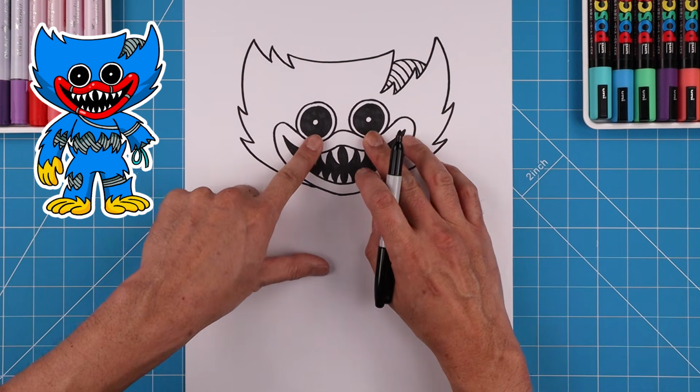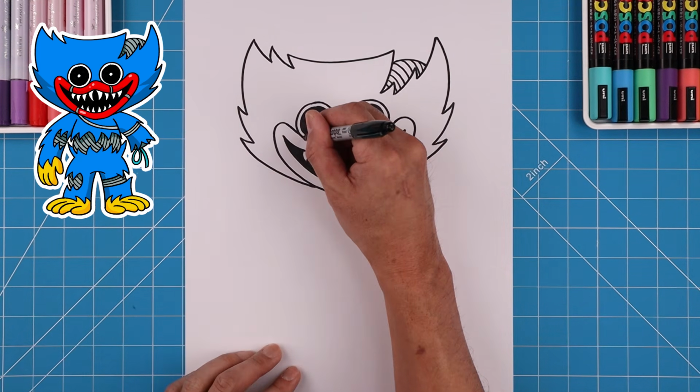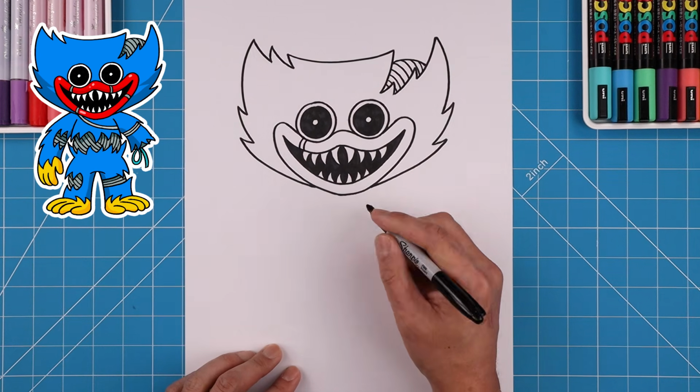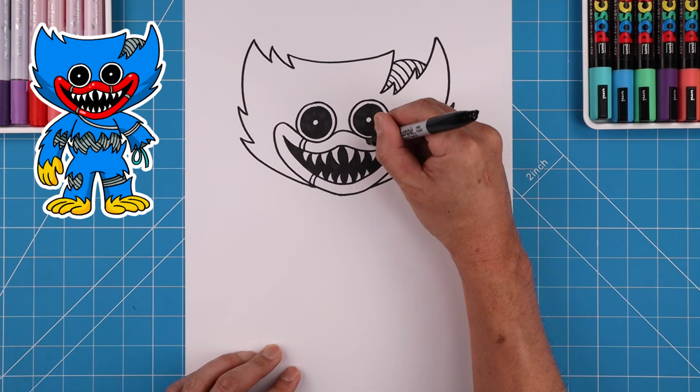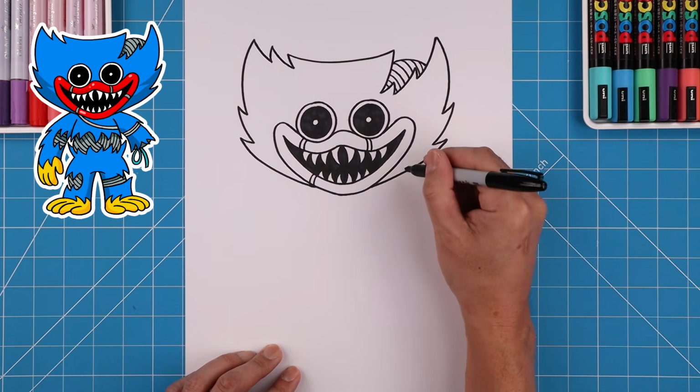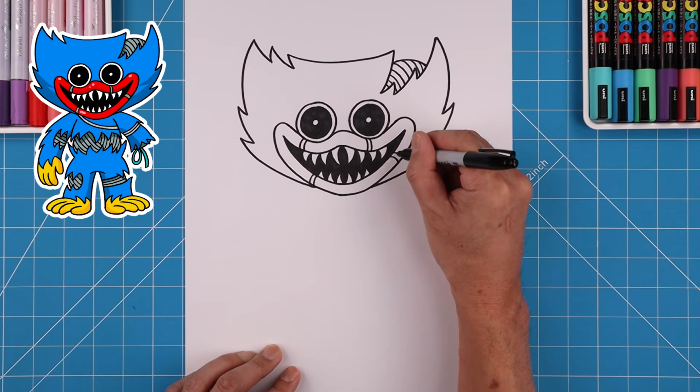Let's go back to the mouth. We're gonna add some staples around the lips, starting from the left, underneath the eye. I'm gonna add 2 curves. Add one on the bottom. Let's go underneath the right eye. And add one more along the side.